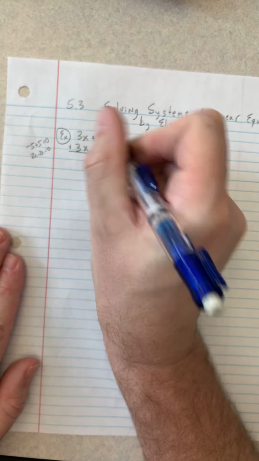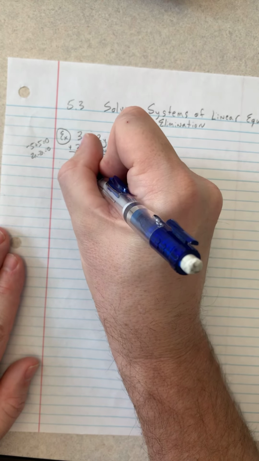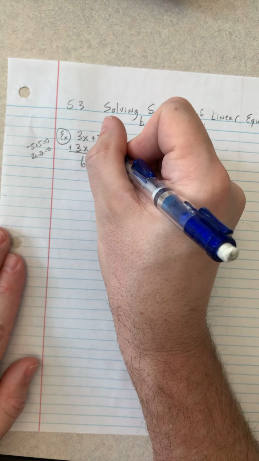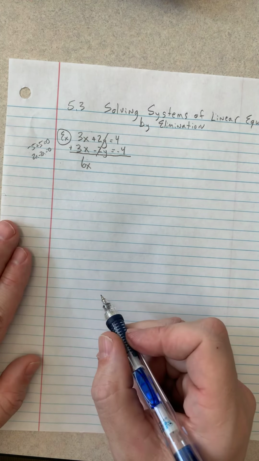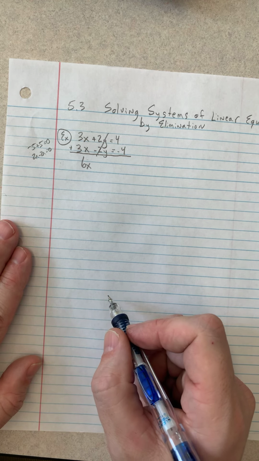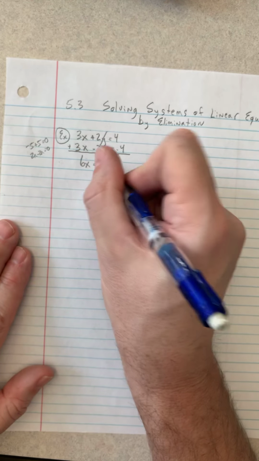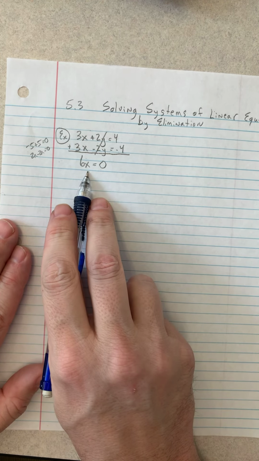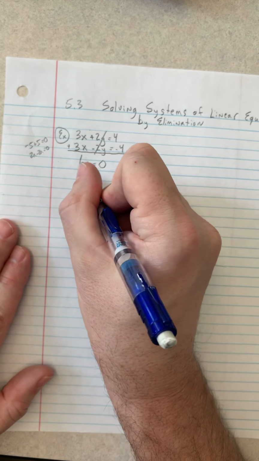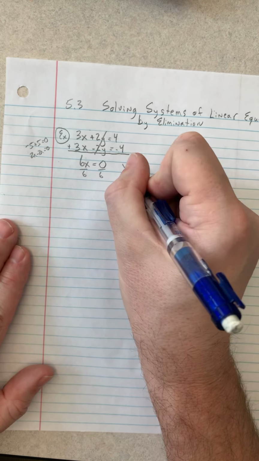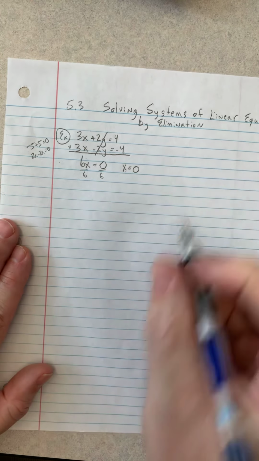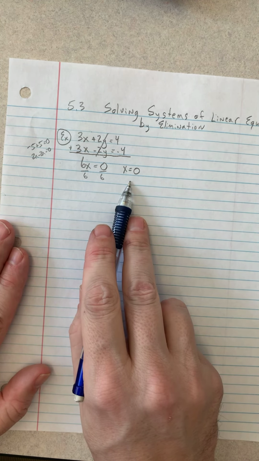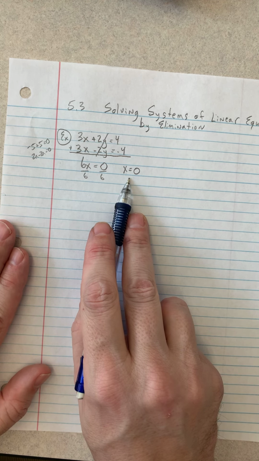Add these up. 3x plus 3x, 6x. 2y minus 2y, 0. The y's eliminate. That's what we want, because 4 minus 4 is now 0, and I can solve for x. Divide both sides by 6. X would equal 0. Look at how easy it was to get one of my coordinates of my solution.